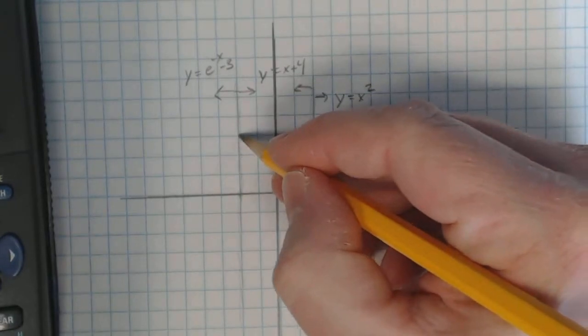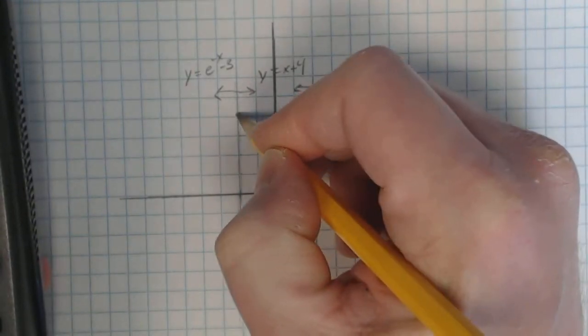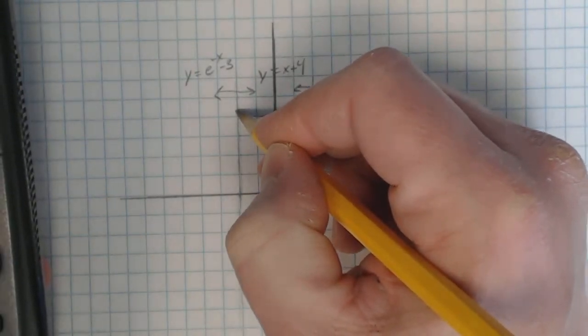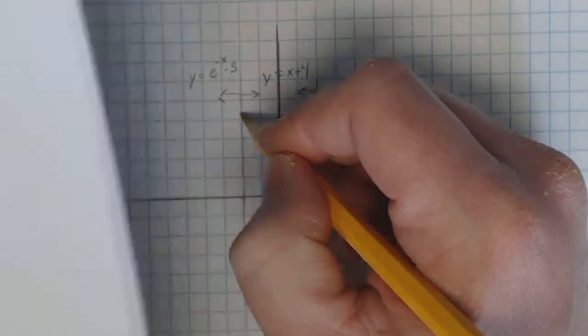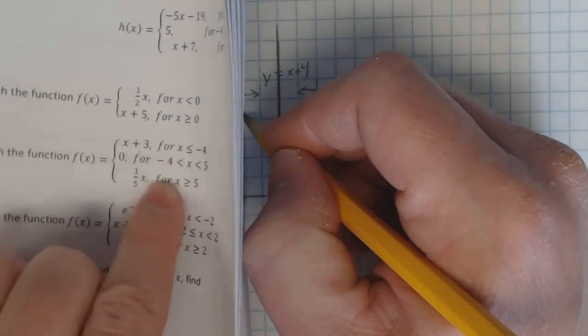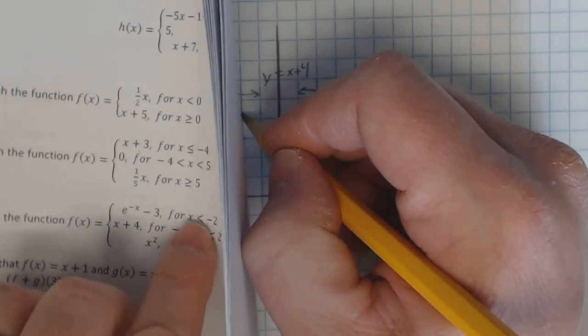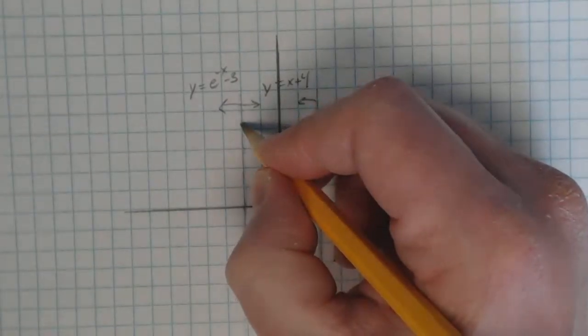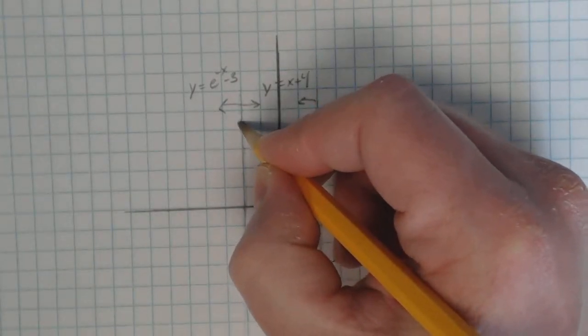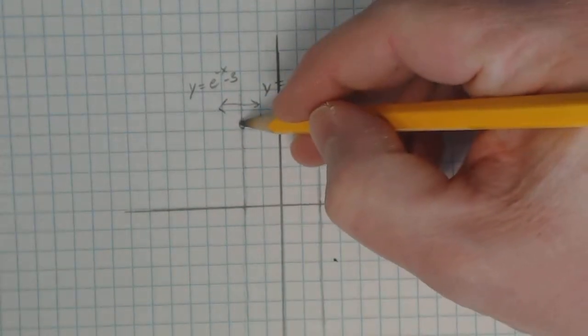So 1, 2, 3, 4.3, right about here. And it says that it would be an open dot. See, it's less than, so it's just an open dot. Put an open dot right there, and then draw that curve in.